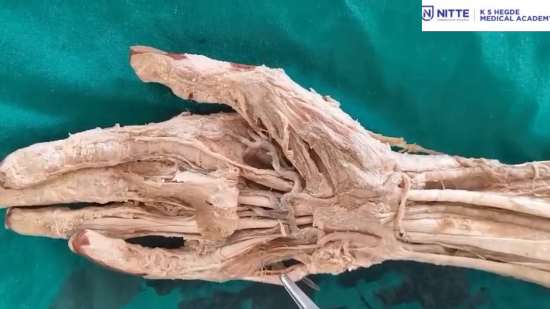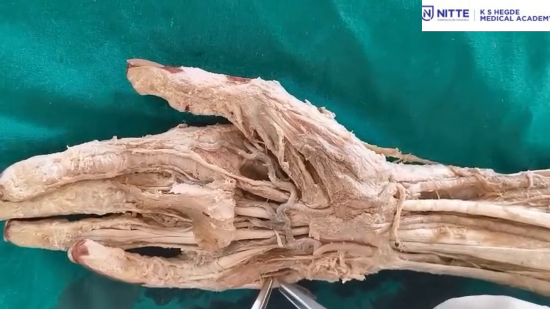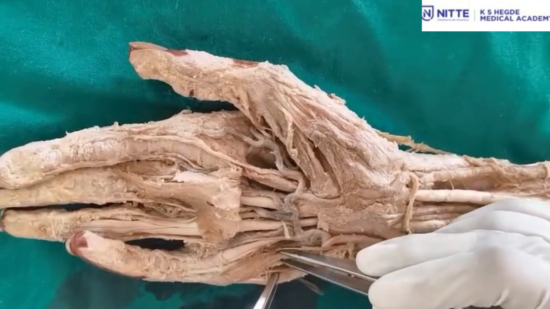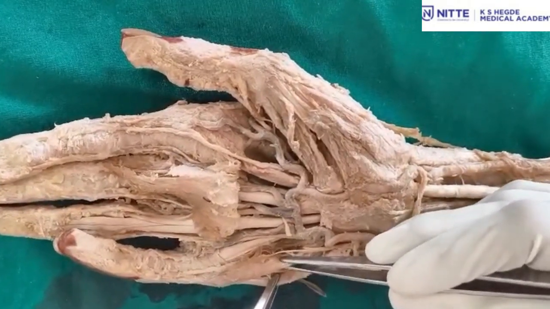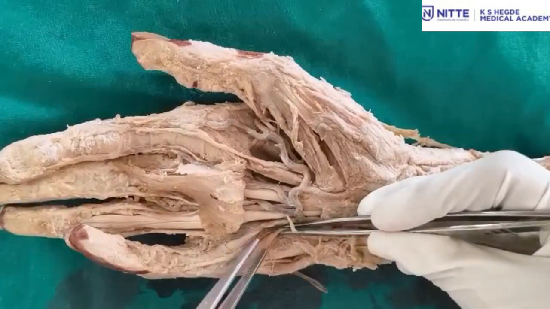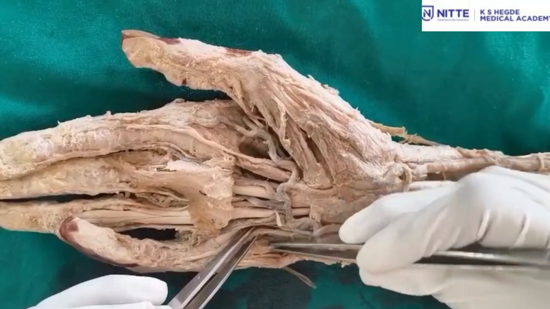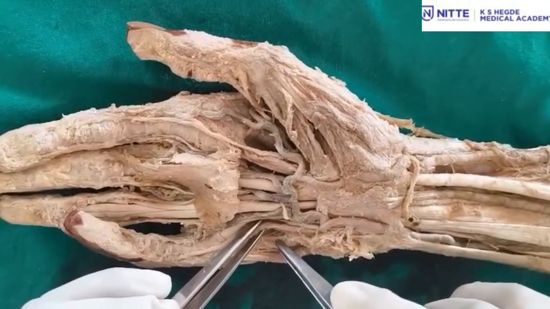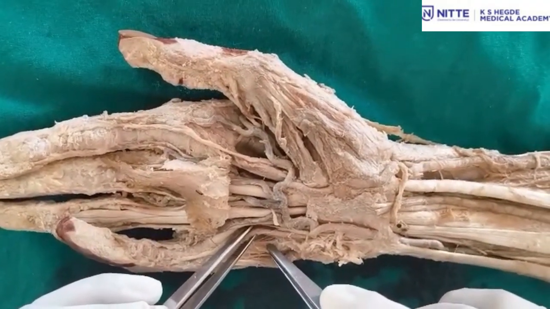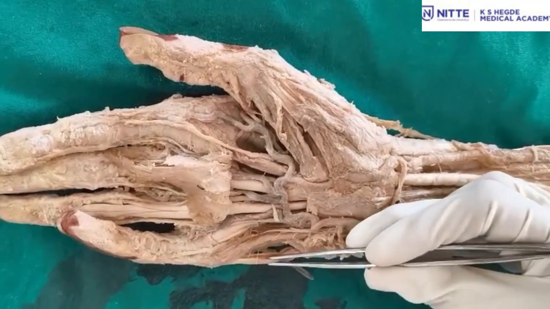This is the abductor digiti minimi, the medialmost muscle. Just lateral to that, this is the flexor digiti minimi. When both the muscles are separated in a deeper plane, these are the muscle fibers of opponens digiti minimi.